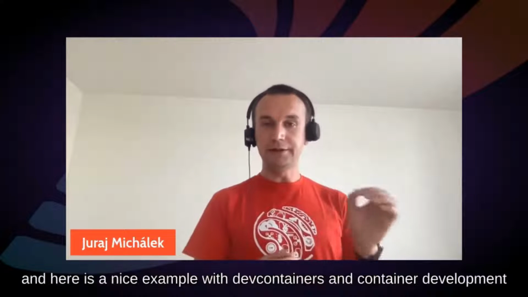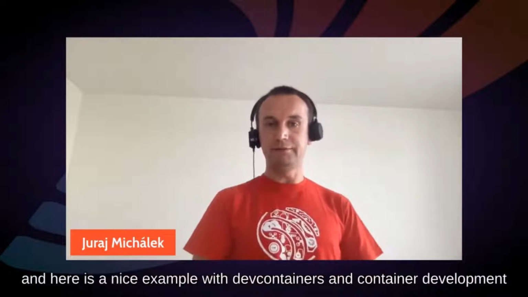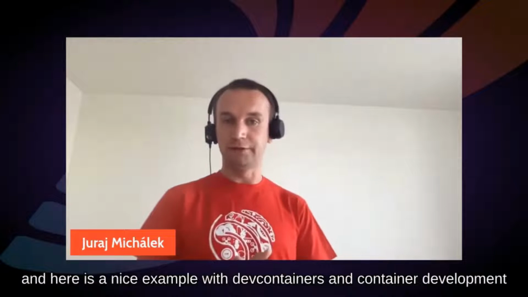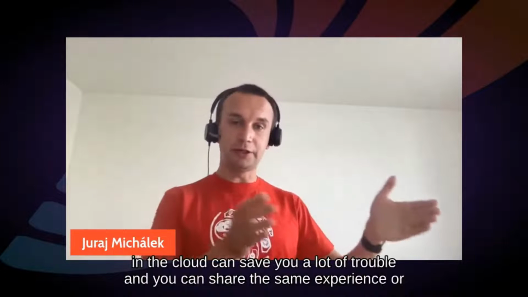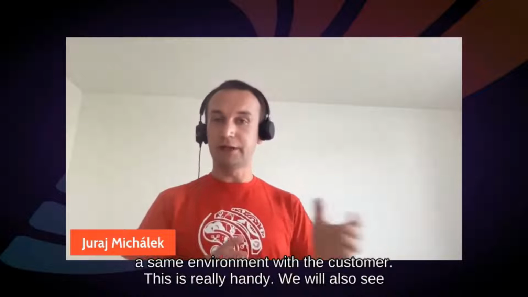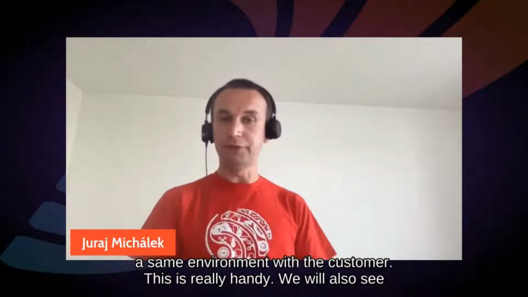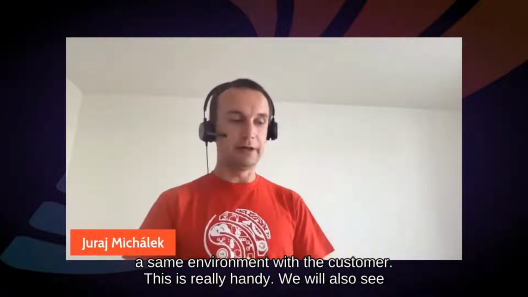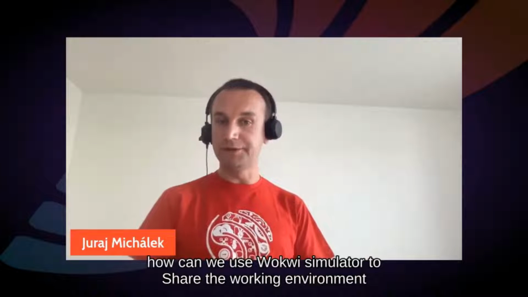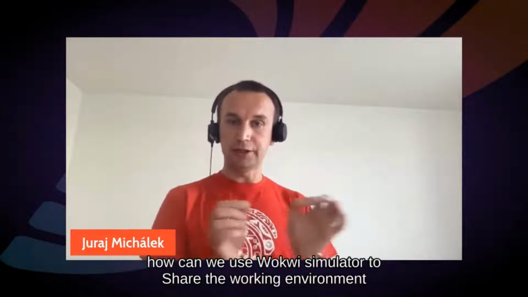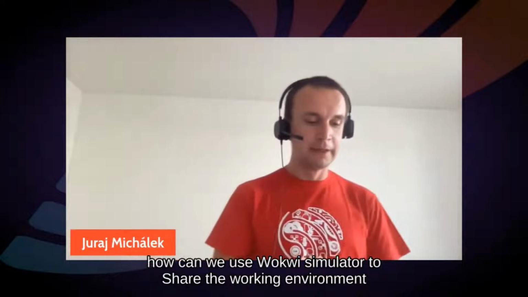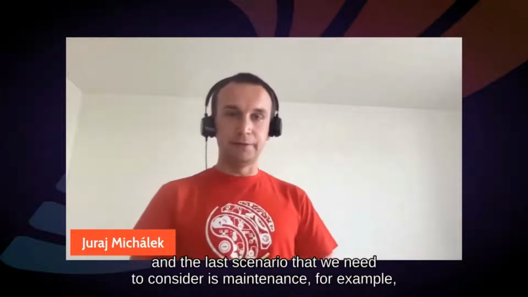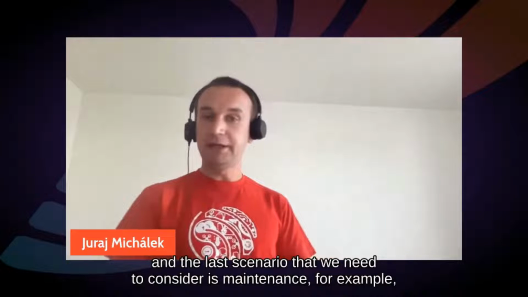And here is a nice example where dev containers and container development in the cloud can save you a lot of trouble, and you can share the same experience or same environment with the customer. This is really handy. We will also see how we can use a Wokwi simulator to share the working environment. And the last scenario that we need to consider is maintenance.